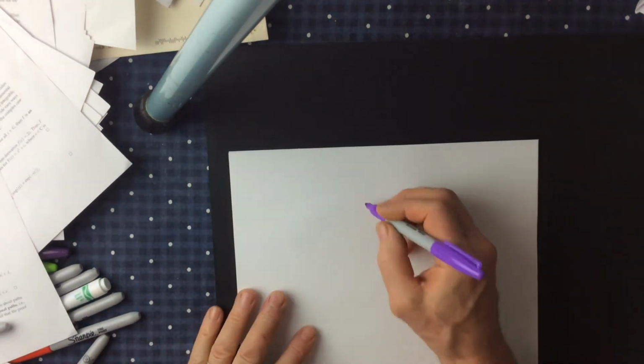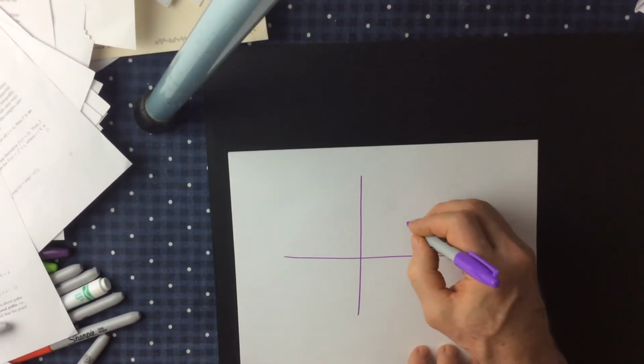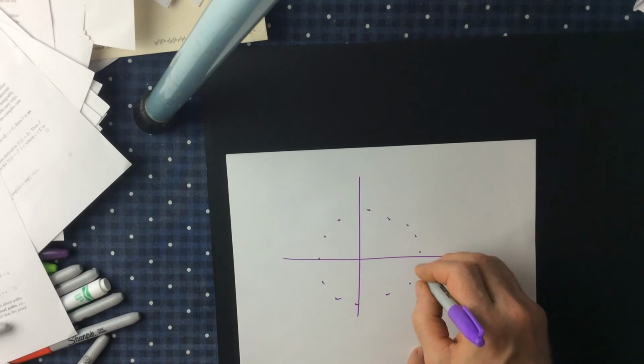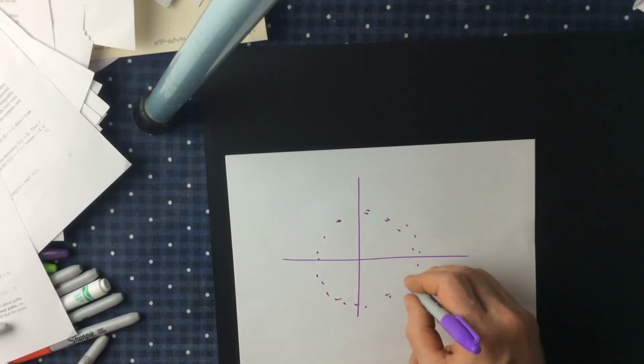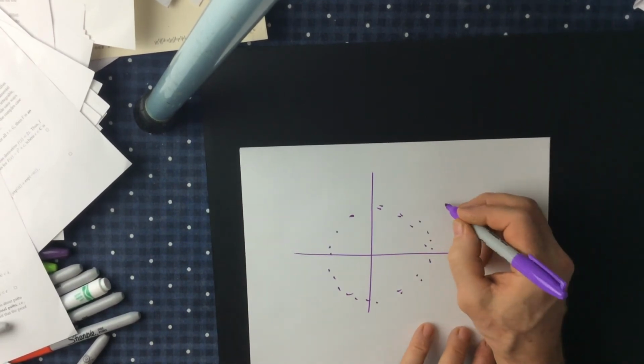Now I'm going to show you a sequence of numbers in the plane. Suppose I have a sequence of points going around a circle like this. And they never stop. And I'm not exactly sure where they are. But this circle is a fixed radius.